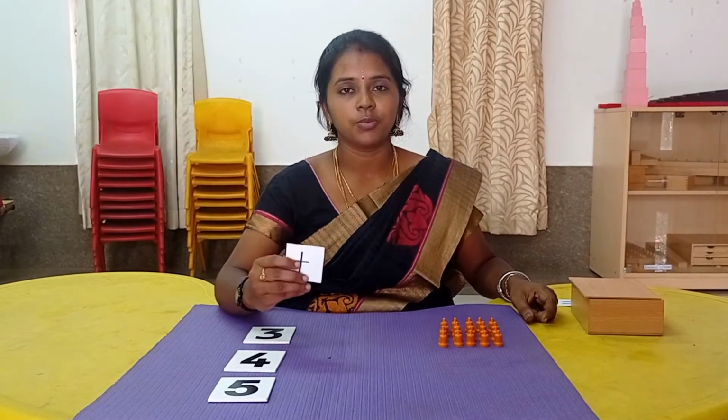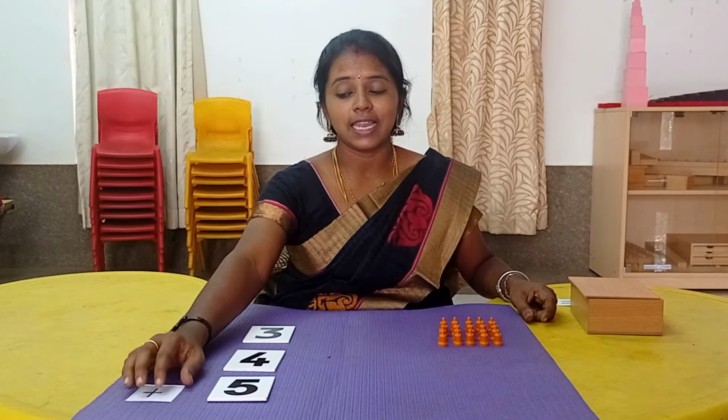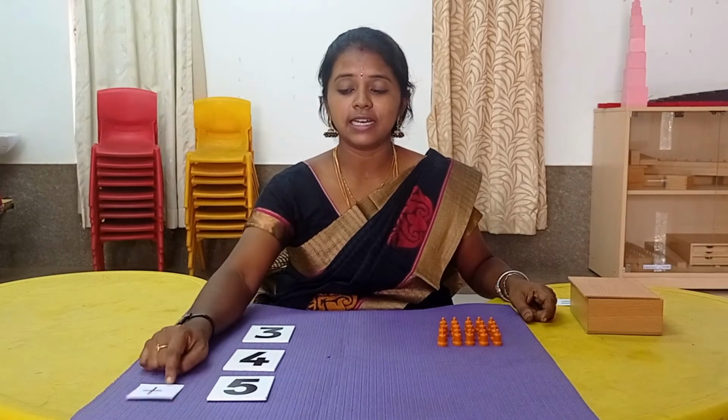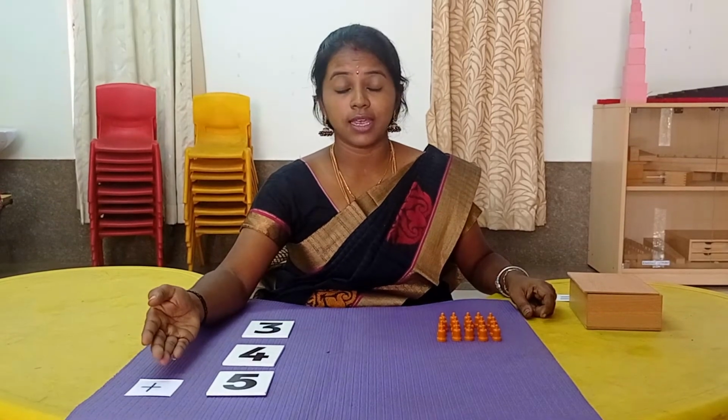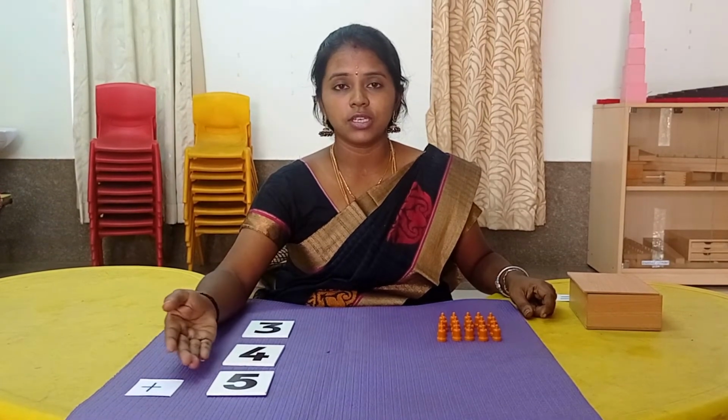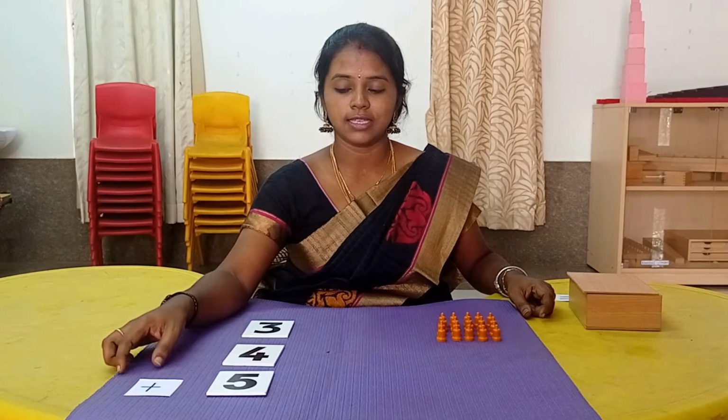Don't forget to put the plus symbol near the left side of the last digit. Here the third addend is the last digit, so I have arranged the plus symbol near the 5, that is, near the last addend.